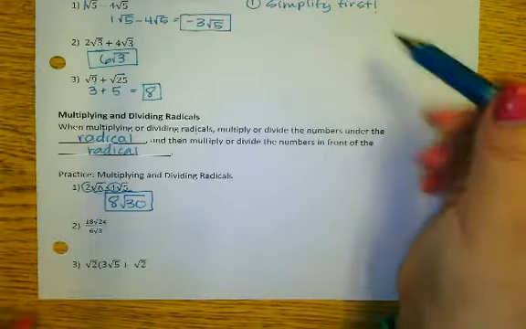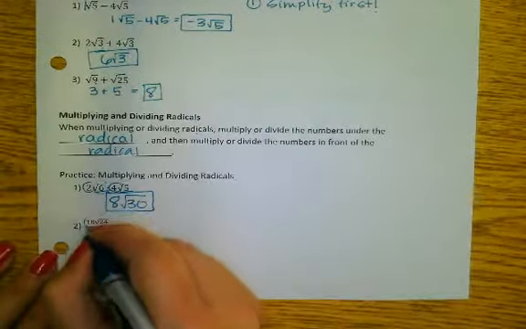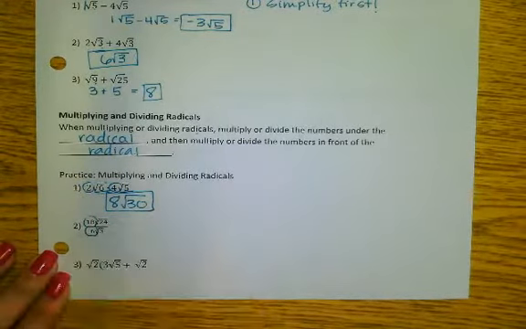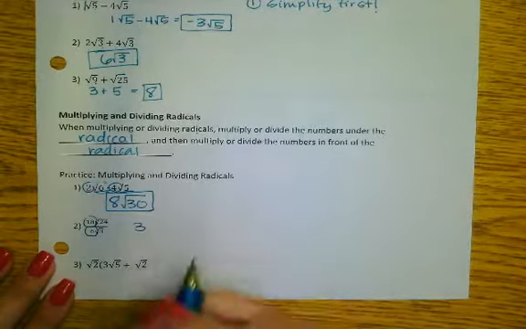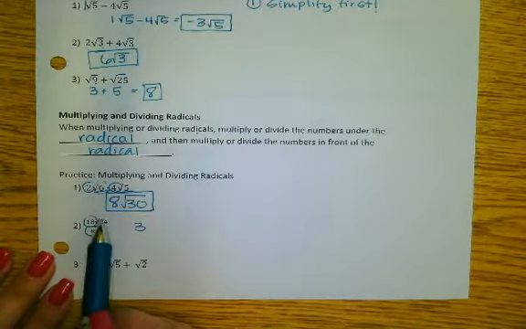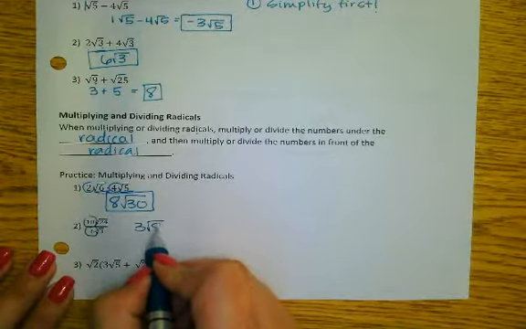Okay. Now we have a fraction. Okay, so we're going to divide the numbers out in front. 18 divided by 6. Hopefully you get 3. Radical 24 divided by radical 3. We're going to take the numbers inside, which is 24 and 3, divide them, and that should give you radical 8.